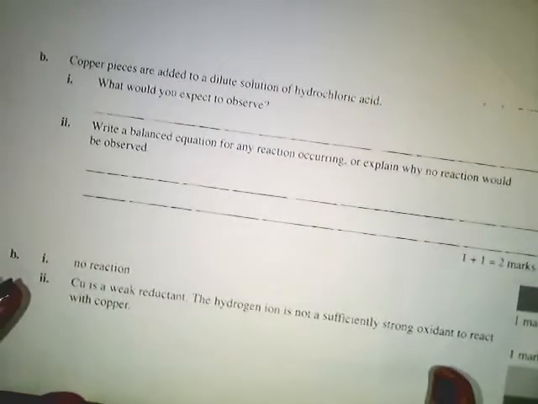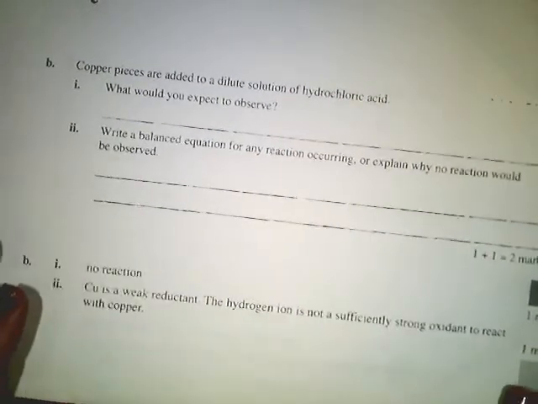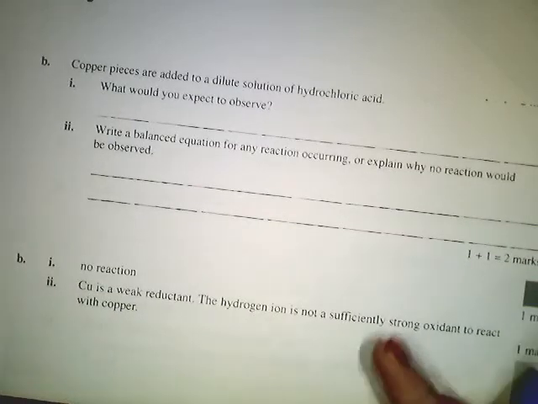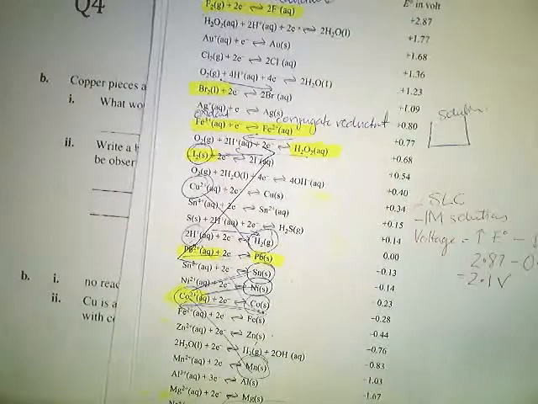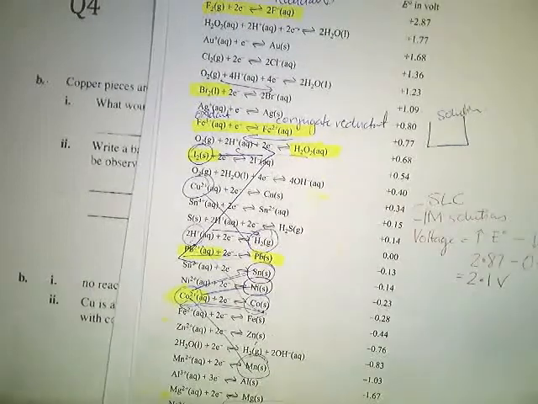Okay, this question. So, copper pieces added to a dilute solution of hydrochloric acid. What would you expect to observe? Okay, let's have a look. Copper pieces are here.